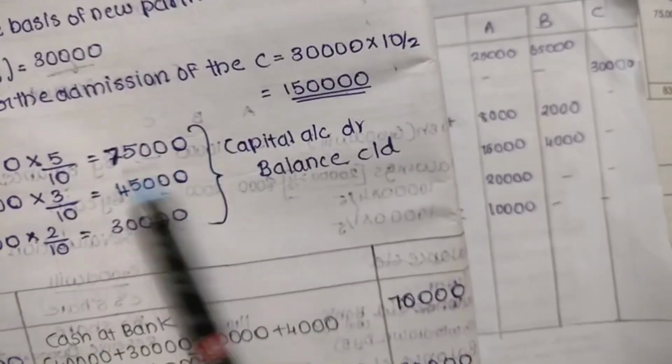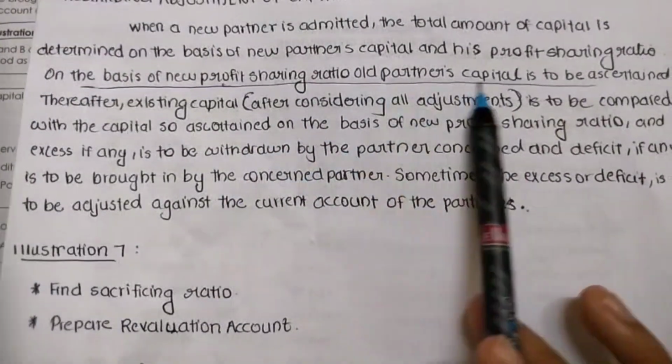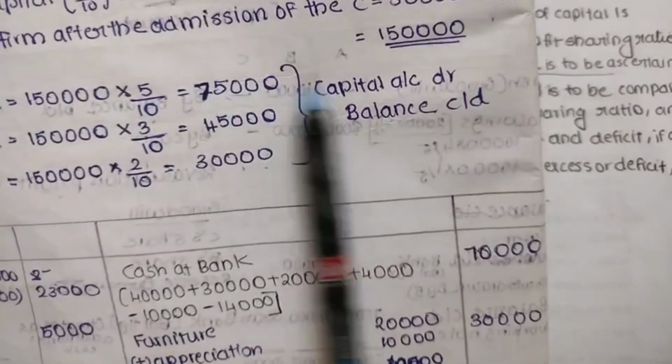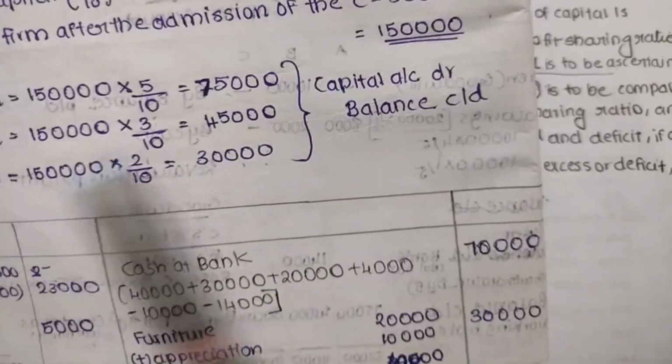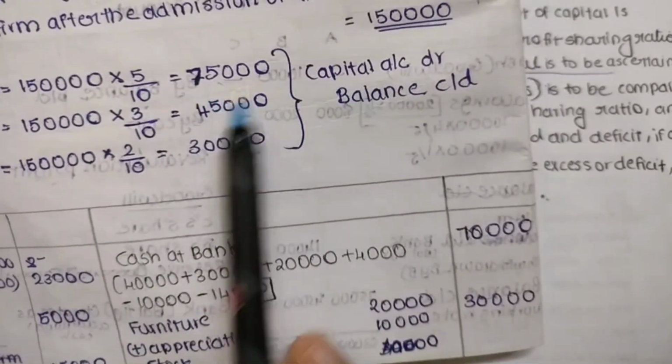So this line is where we found all partners' capital on the basis of new profit sharing ratio. That is, every partner's capital we have to find. 30,000 we all know, and 1,50,000 we have to write. We are also finding the partners' capital: 75,000, 45,000 and 30,000.